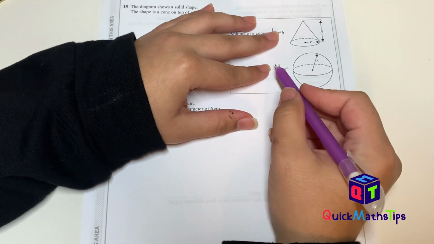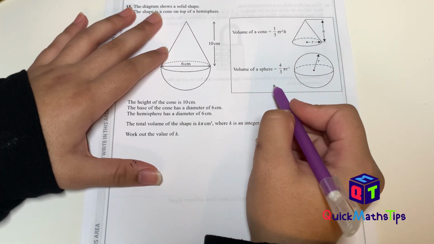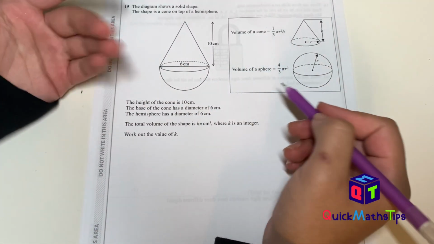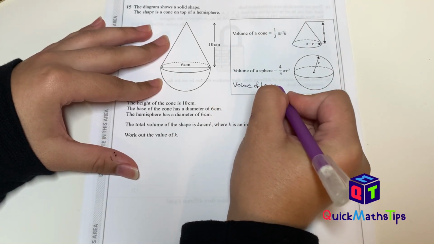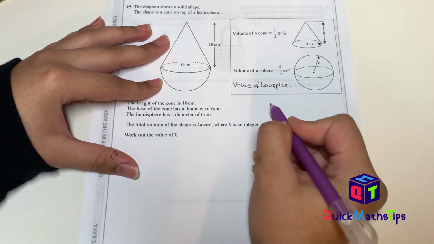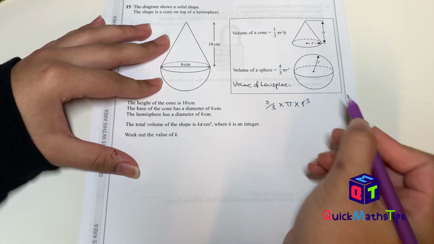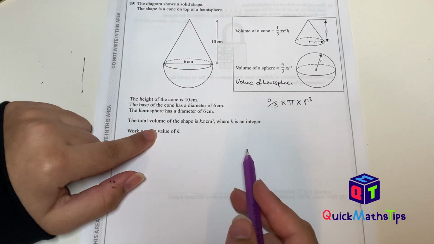Now if you halve this formula, you can write it out like this. Instead of saying 4/3, you can multiply by 2/3, because you're going to do 4/3 and then halve it. So you can just write it out simpler. The volume of a hemisphere is going to be 2/3 multiplied by pi multiplied by radius cubed. That's it.